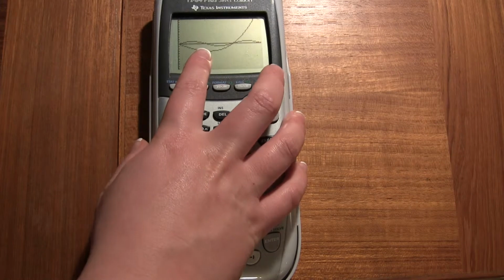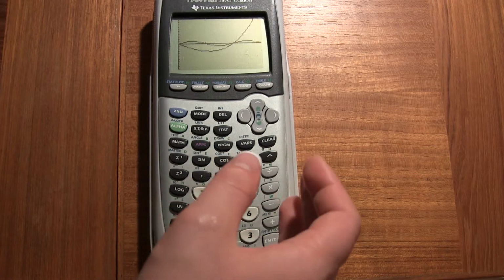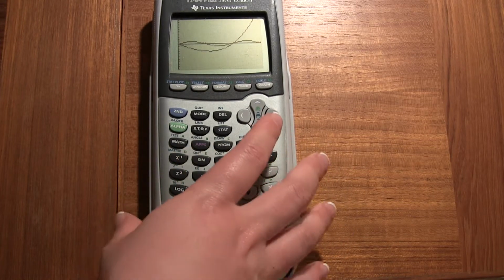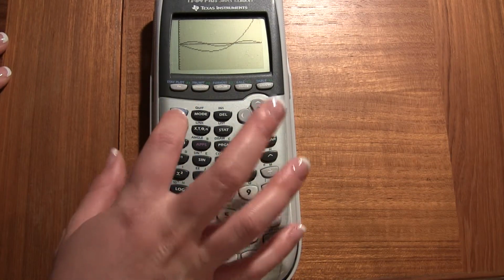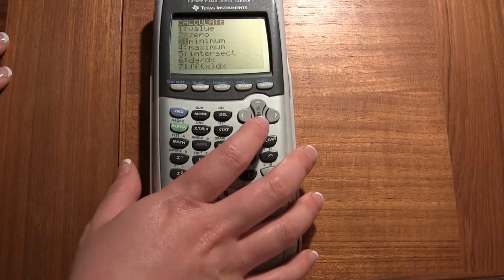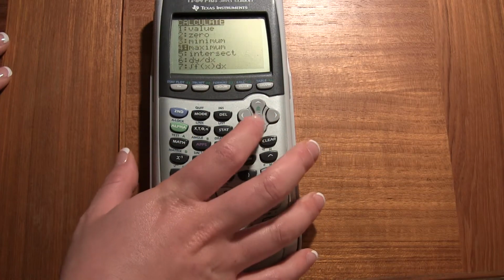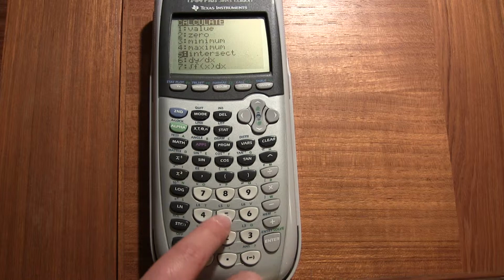This is the R region right here. And if it doesn't give you a specific range on the x-axis, the way you're going to find that is through the intercepts. So we're going to do that. We're going to press second and then calculate. And then we'll scroll down till we find intercept. And that is going to be number 5. You can either press enter when you get to this, or you can just press 5.